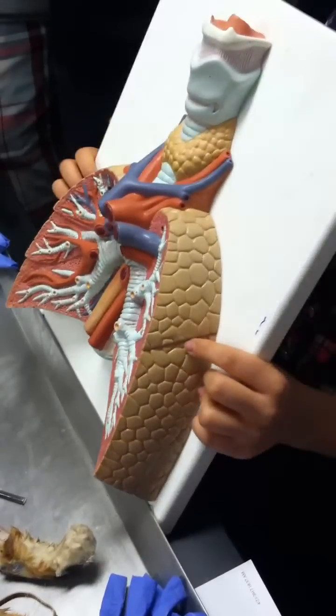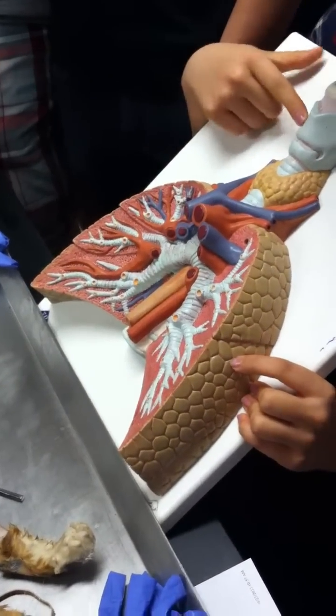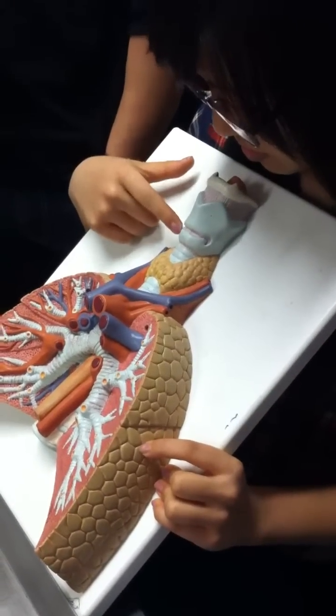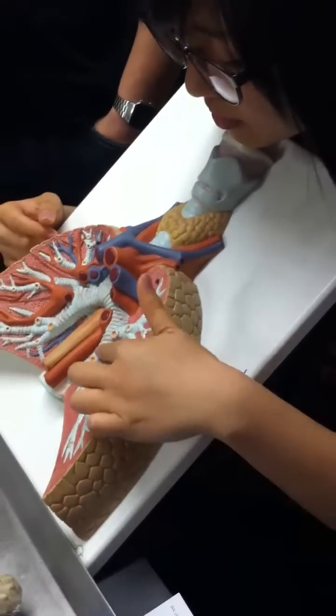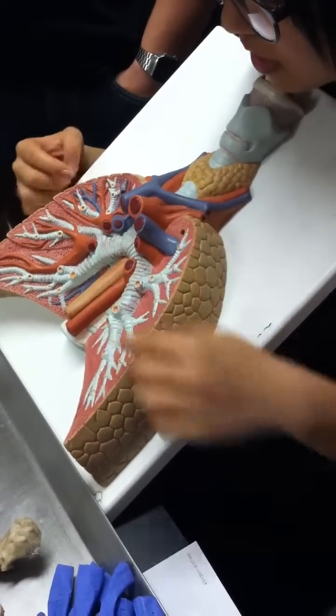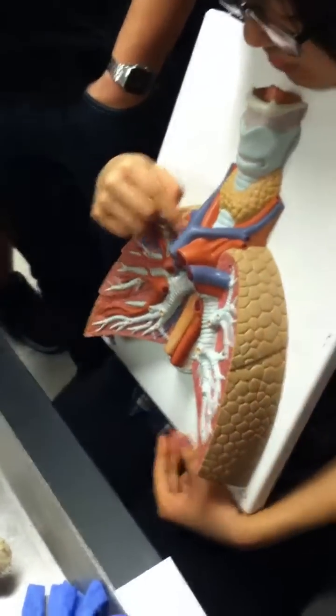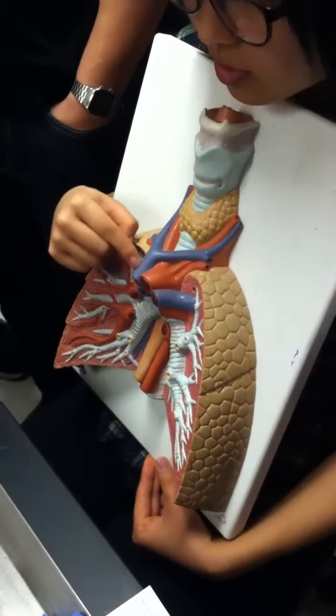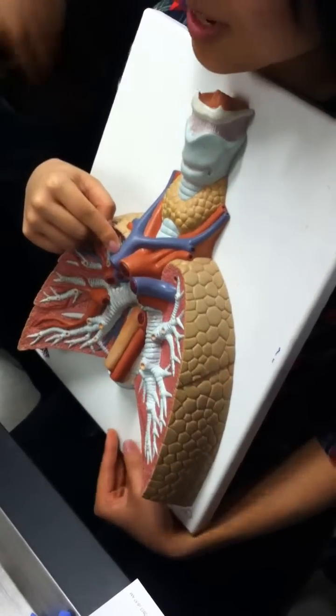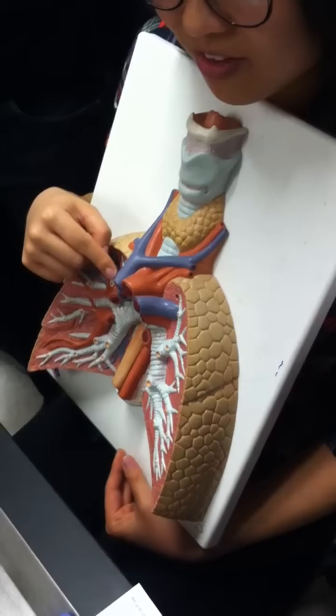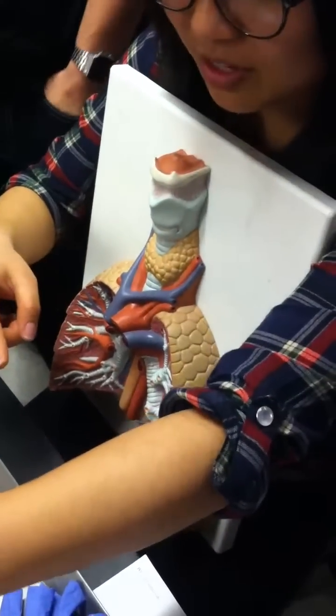All right, excellent. Again, what was this right here? Thyroid cartilage, cricoid cartilage, bronchi. Okay. Excellent. Oh, this is sort of tricky. What is this blood vessel right here? It's actually part of the superior vena cava. Because, can you give me that heart right there?